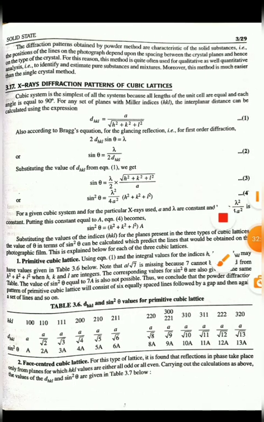The diffraction pattern obtained by powder method is characteristic of the solid substance, that is, the position of the lines on the photograph depends upon the spacing between the crystal planes and hence on the type of crystal. For this reason, this method is quite often used for qualitative as well as quantitative analysis, that is, to identify and estimate pure substances and mixtures. Moreover, this method is much easier than the single crystal method.